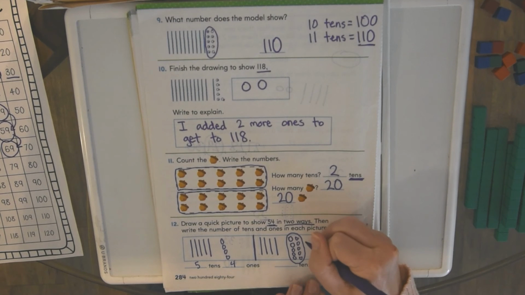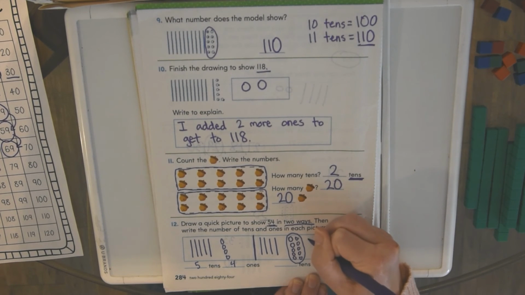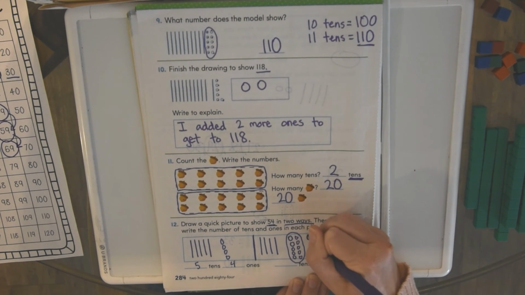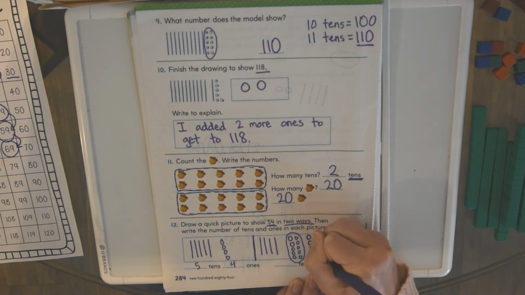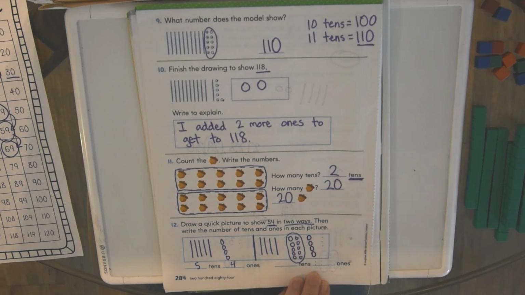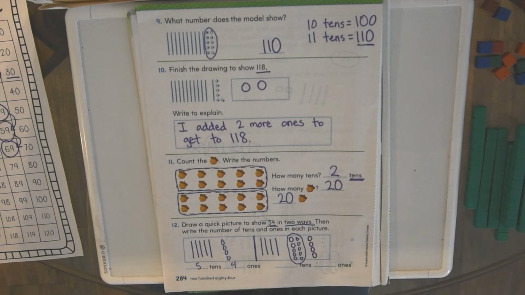So I'm going to draw 4 more 1s. 1, 2, 3, 4. Okay? Now I'm going to count back just to make sure I got 54. So I had 10, 20, 30, 40, 50, 51, 52, 53, 54.